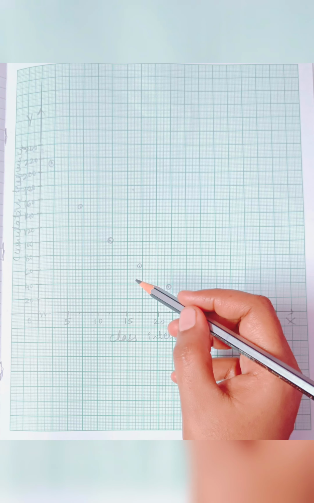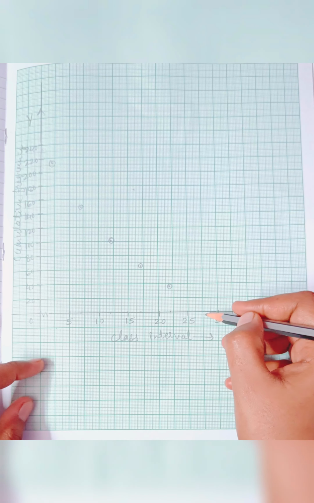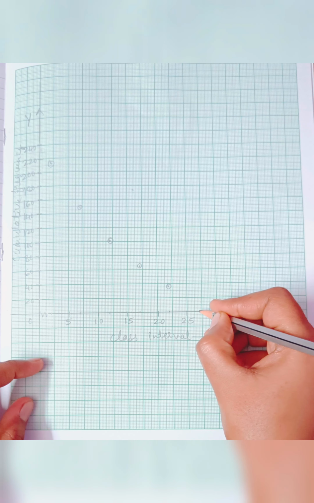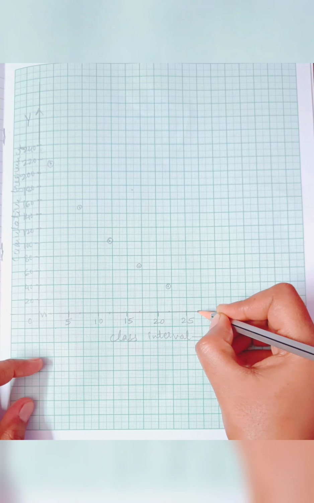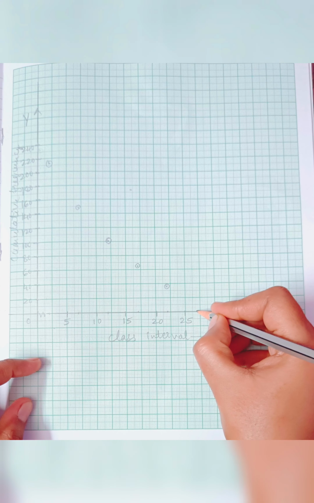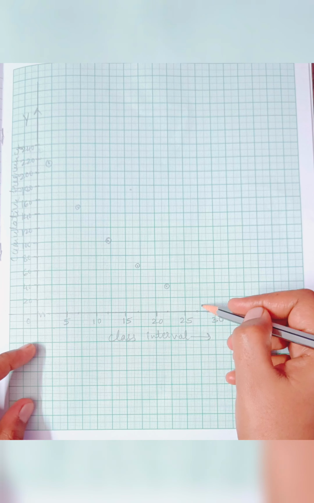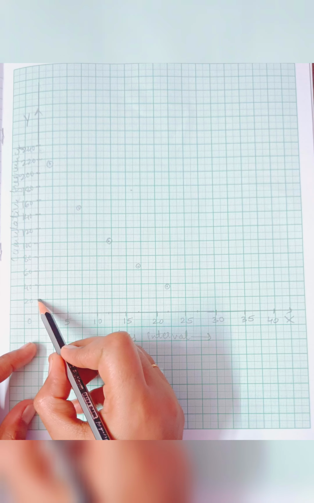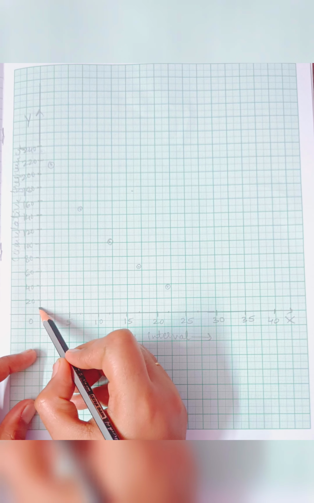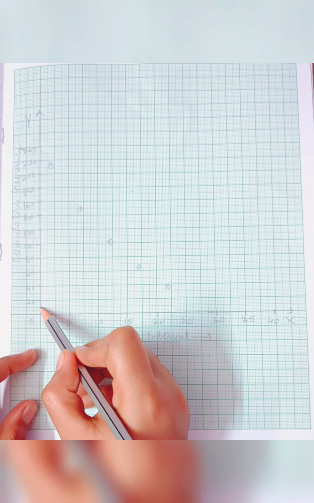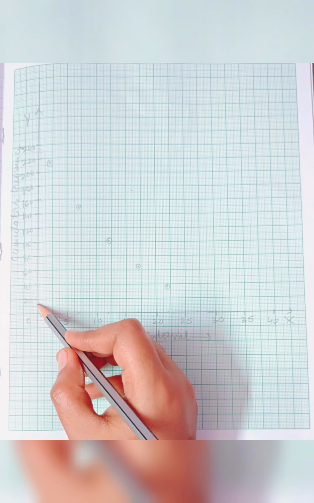Next for 27, it is 14. So 27 again comes here, because count 4 lines it will become 26, another 4 lines 27. So here it will be 27. For 27 you have to mark 14. It is 20 here, so this will become 15, and this will become 10 now.